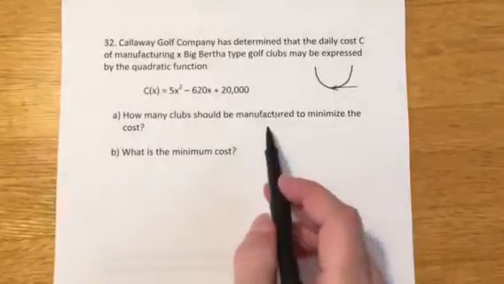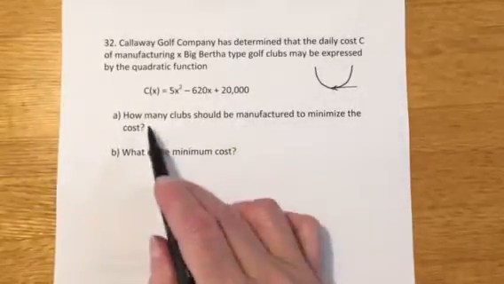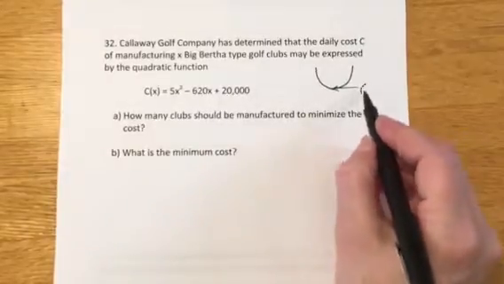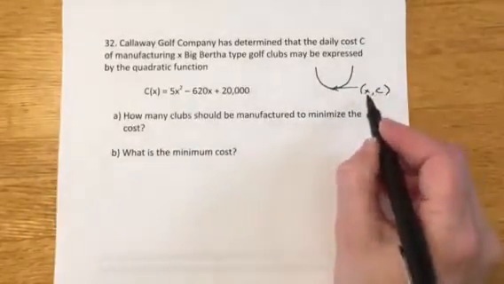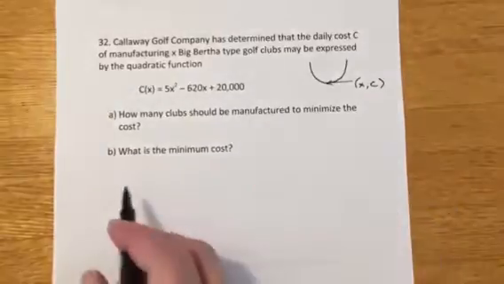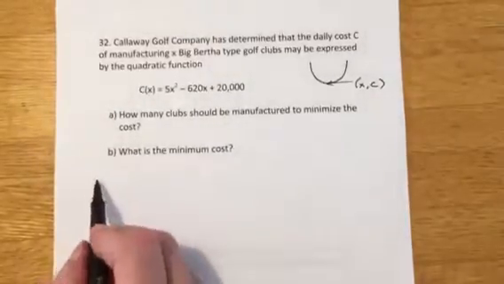So we're looking for the minimum cost, or how many clubs should be made to minimize costs. We're just looking for the vertex. So it'll have an x and a c. x is the how many clubs, and c is the cost. Okay, so there's two ways to find, remember, the vertex.